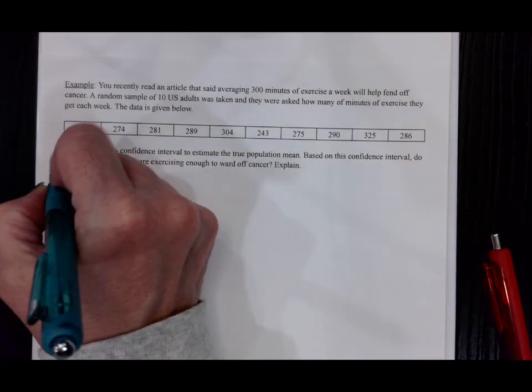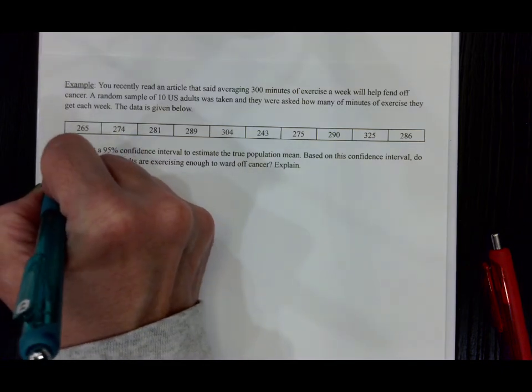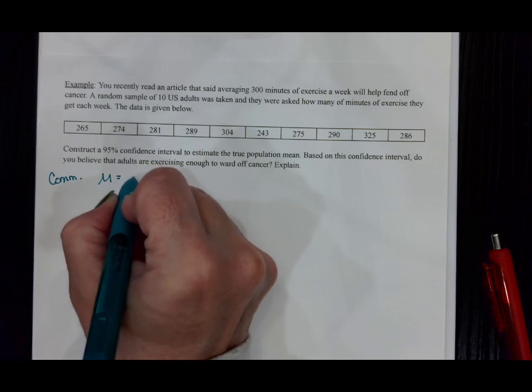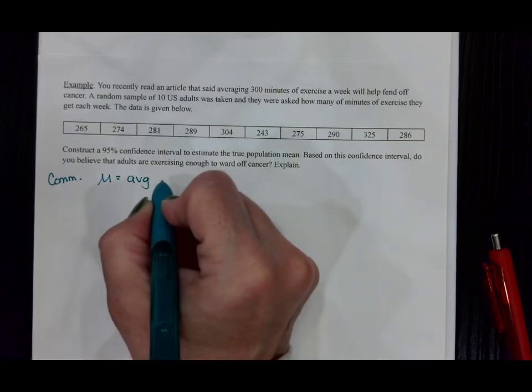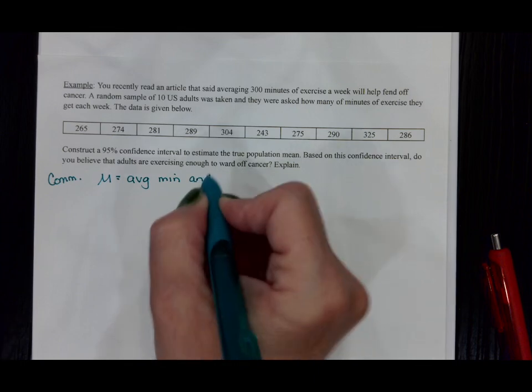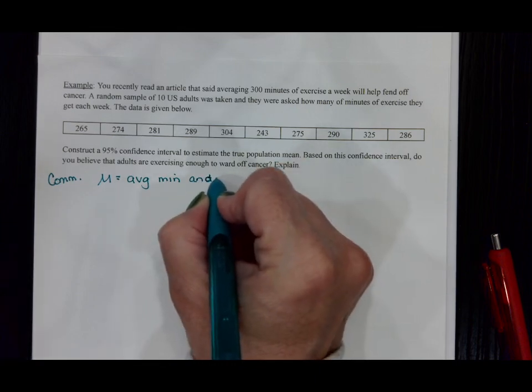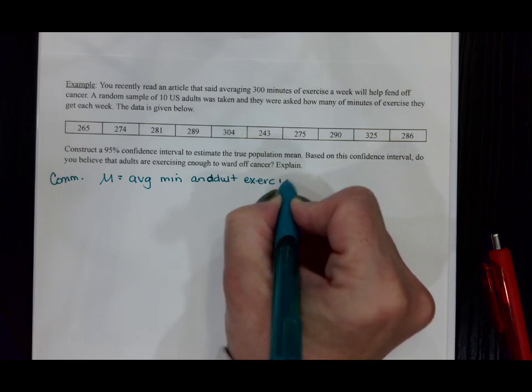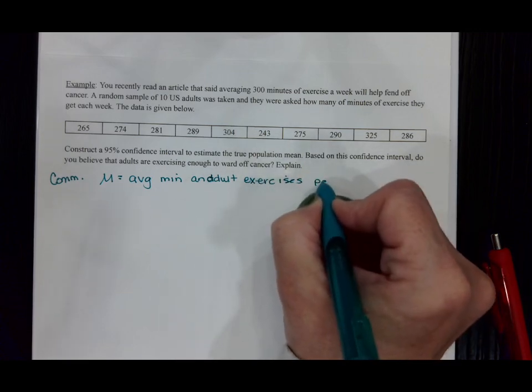Okay, so here we go. Let's go ahead and talk about what we know. So our communicate part. I'm going to say that mu is the average minutes an adult exercises per week.